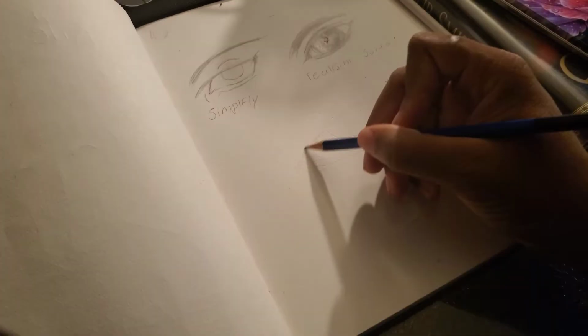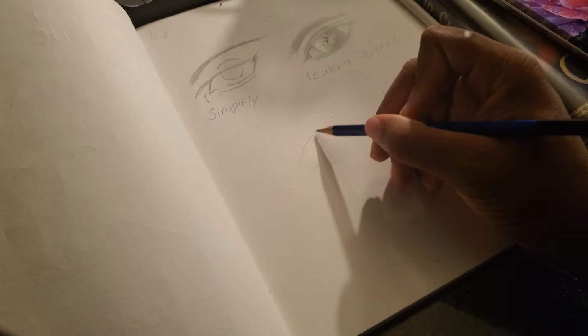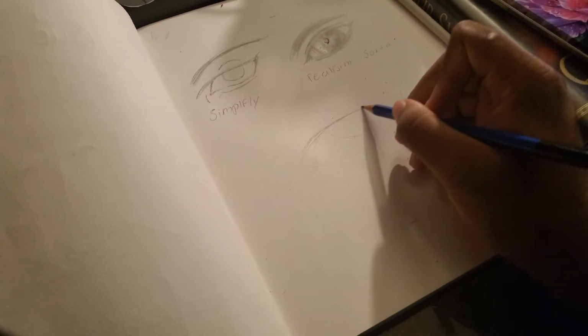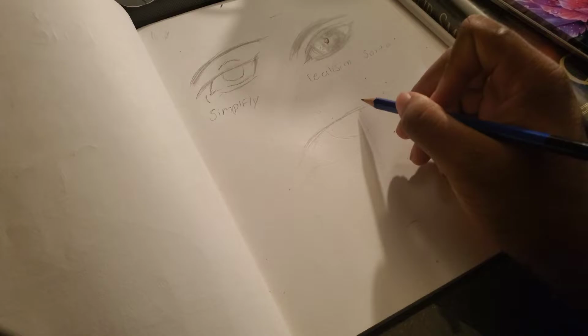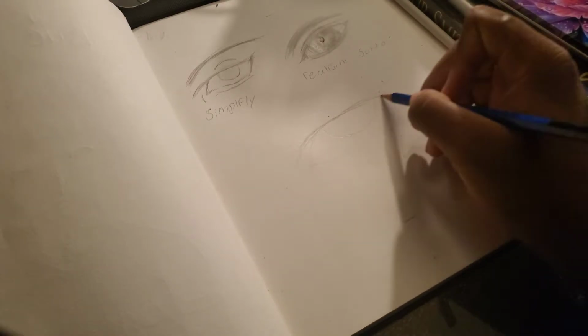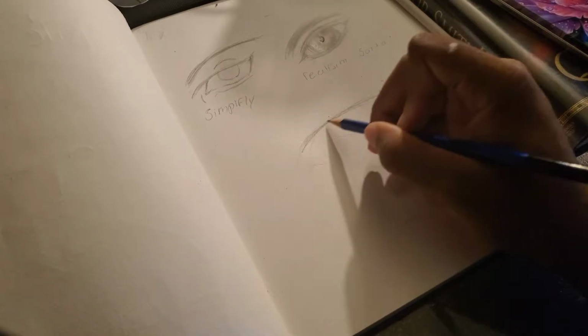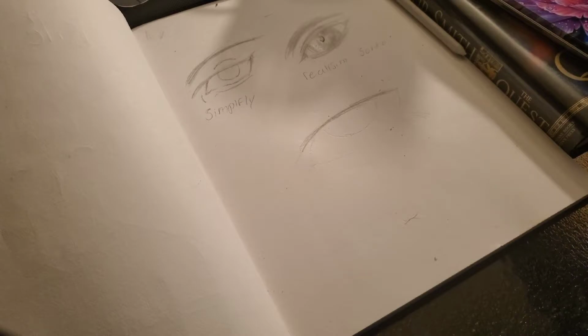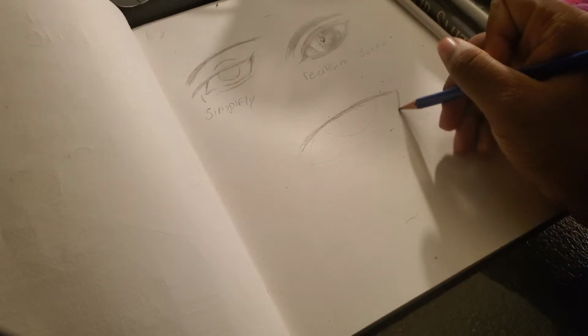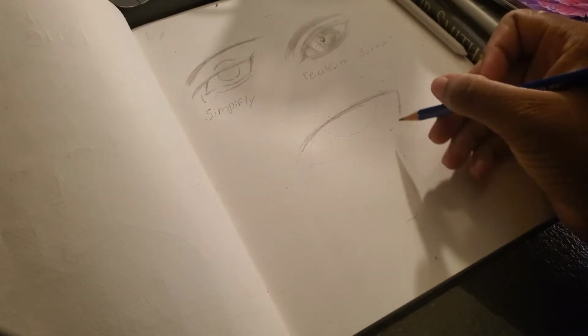I do my eyes like this on my characters' faces and whatnot. Just something simple. Get your little round eye shape with a nice curve in it. Bring it down. Just don't leave it sharp. And then this little part here down, and the actual eye part. Gonna do it like that.